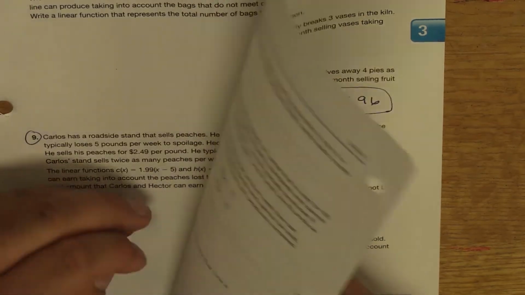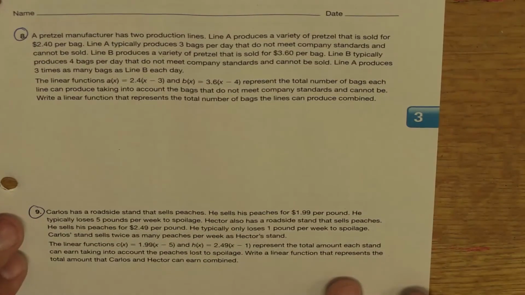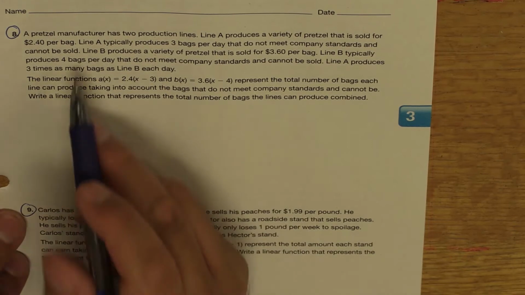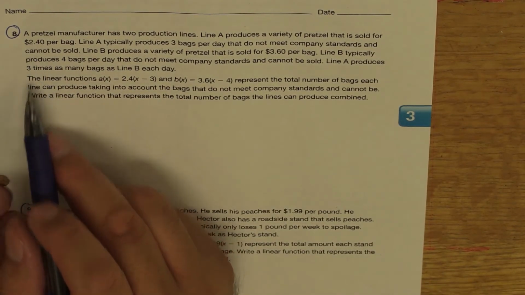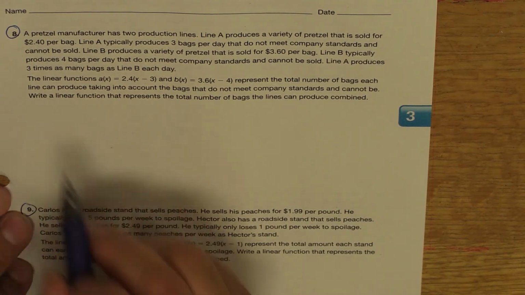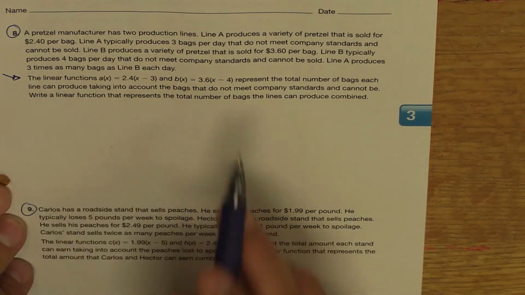We got 2 more problems. This stuff isn't that bad. Let's take a look at problem number 8. Now there's a lot of words here. What they want me to do is write a linear function to represent each problem situation. So this is what they want. I'm going to start reading right here. Now I'm going to start from the top.